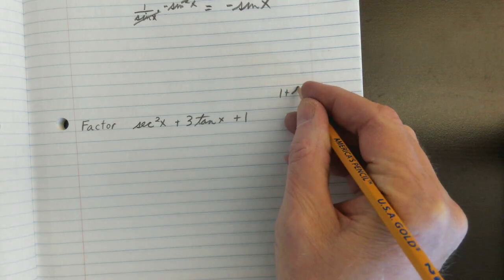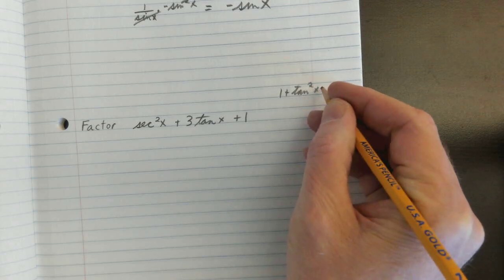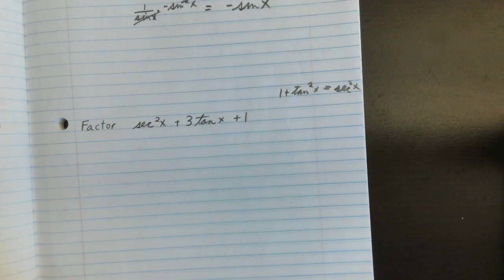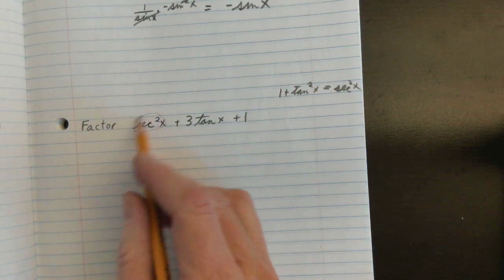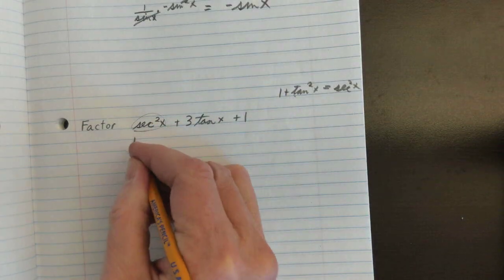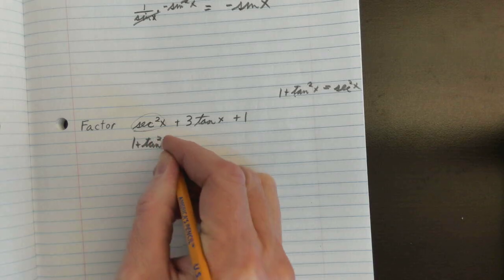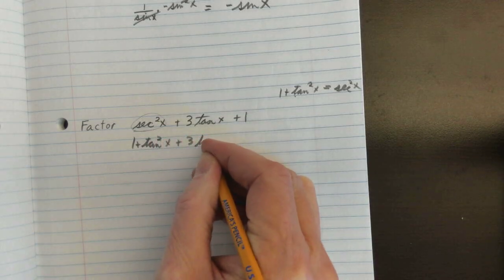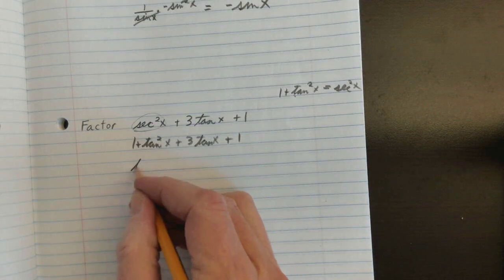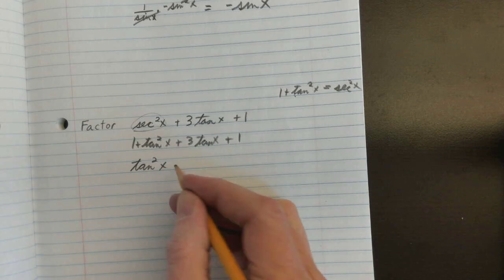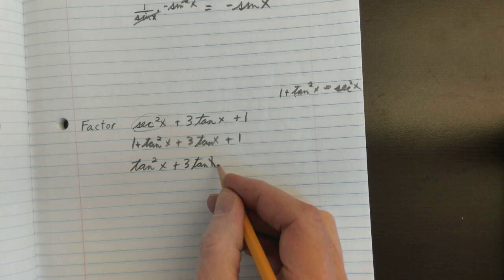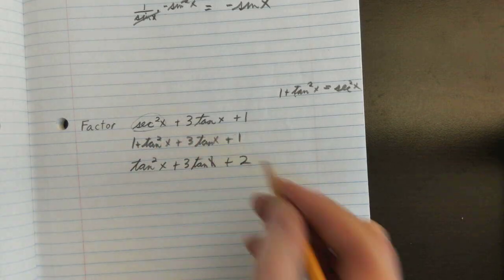1 plus tangent squared x is equal to secant squared x. We have that identity for our Pythagorean identity. Because I have tangent here, I'm going to replace this with 1 plus tangent squared x. I add 3 tangent x plus 1. So now I've got tangent squared x plus 3 tangent x plus 1 and 1 is 2.